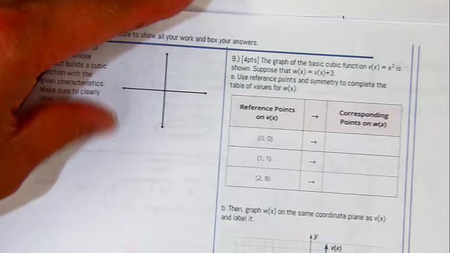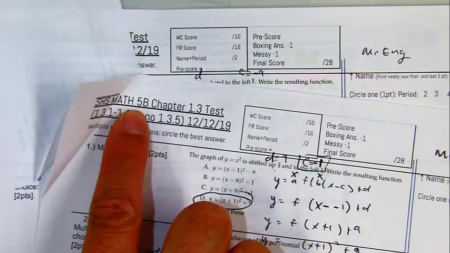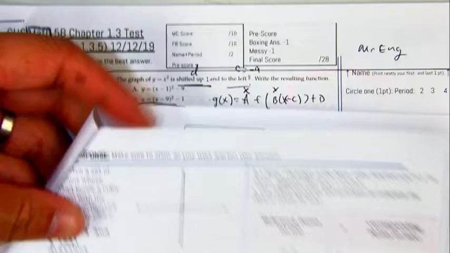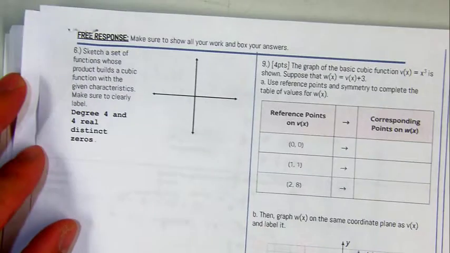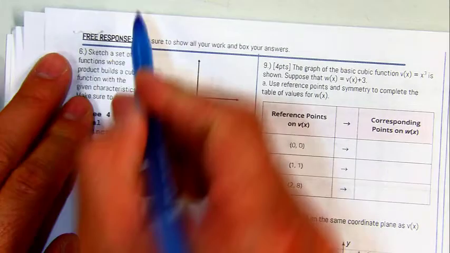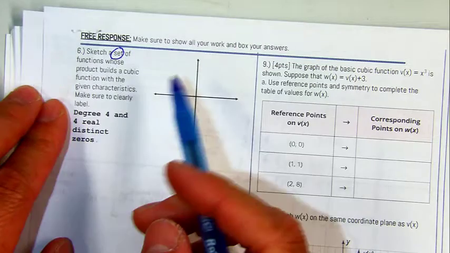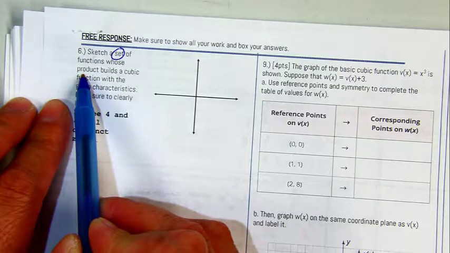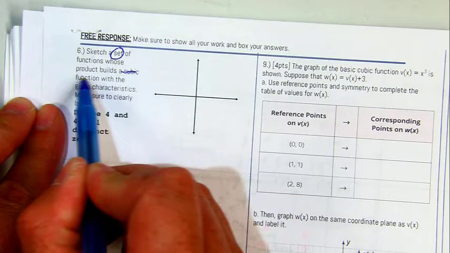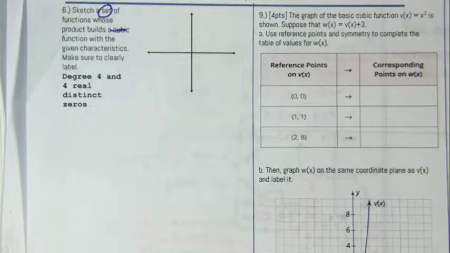Alright, so this is the backside of capital MATH. This question says, this was actually taken from the quiz, sketch a set. So the common mistake is students are just going to draw me a polynomial. But this one says sketch a set of functions whose product builds, not a cubic, a polynomial function with the given characteristics. So let's think about a 4th degree polynomial.